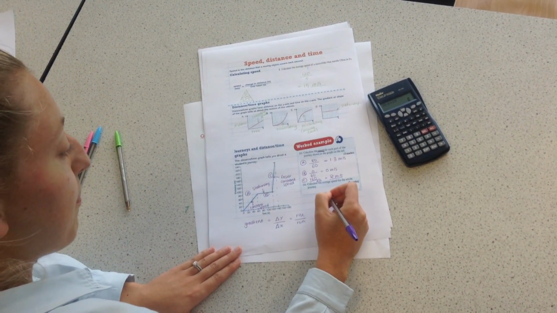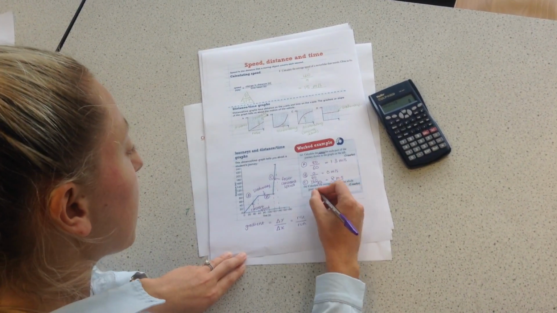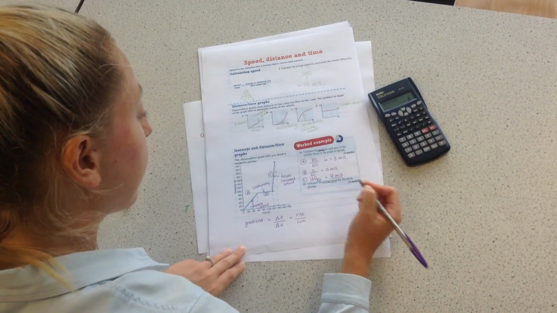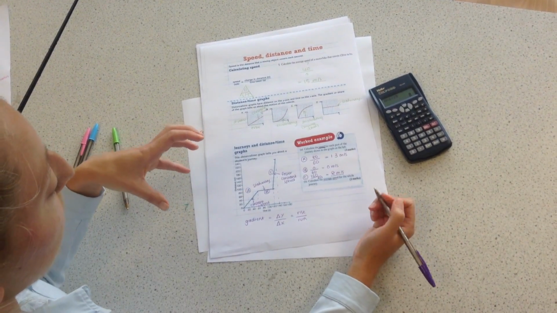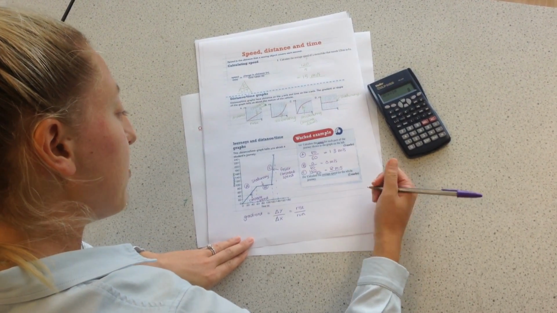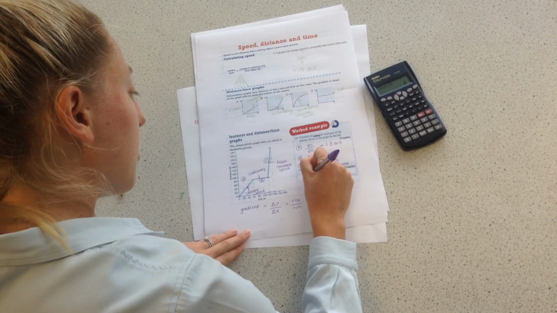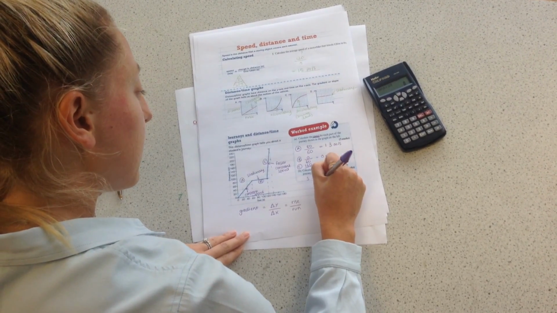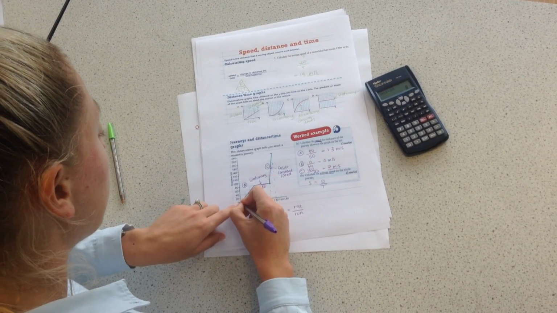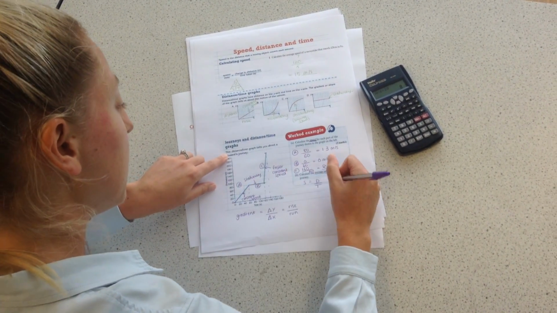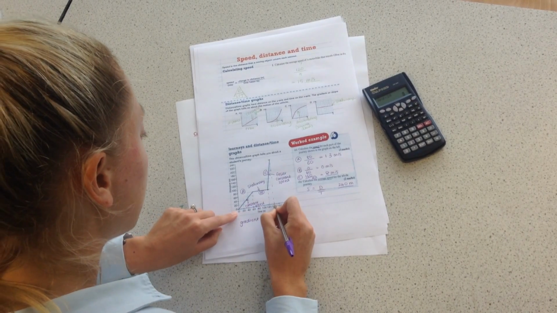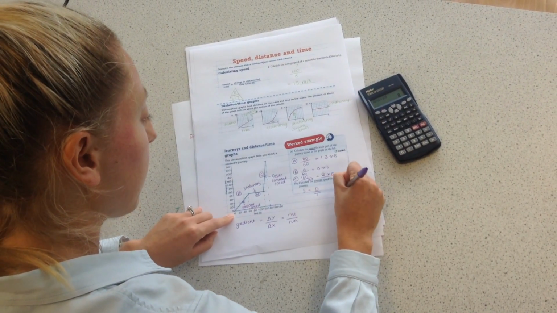There's another sum that we can do, which is to calculate the average speed for the entire journey. The average speed is calculated by the distance divided by the time. So we're just going to do speed equals distance divided by time, the total distance and the total time. The total distance was 240 metres, and the total time it took was 140 seconds.